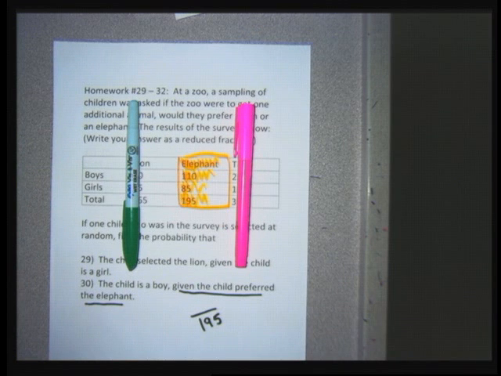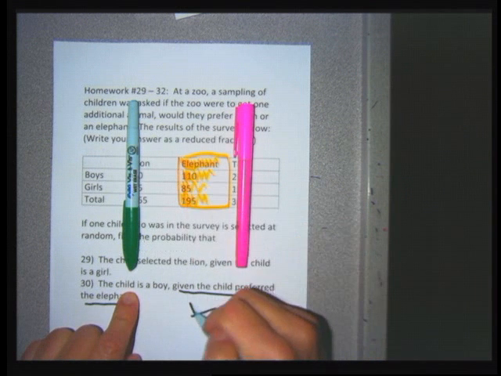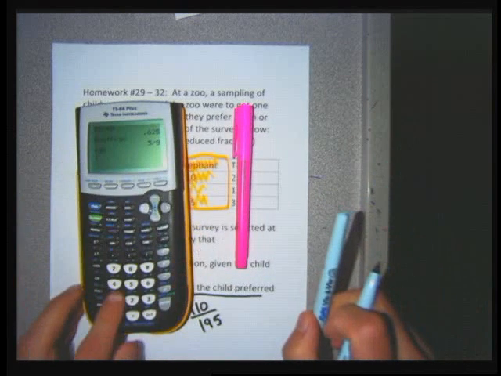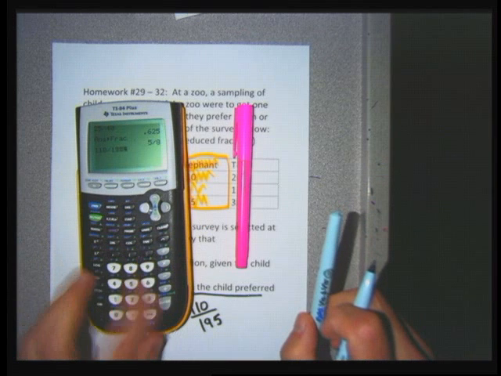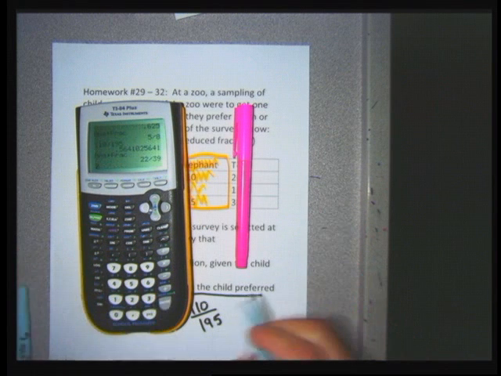Now the numerator is going to be the number of kids that fit the criteria, and the criteria is a child's a boy. There's 110 in this part that I highlighted that were a boy. So it's going to be 110 over 195. That gives me 22 over 39.